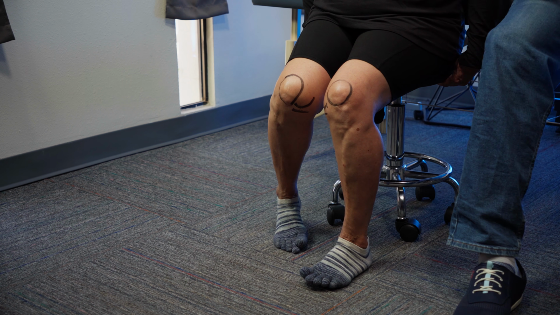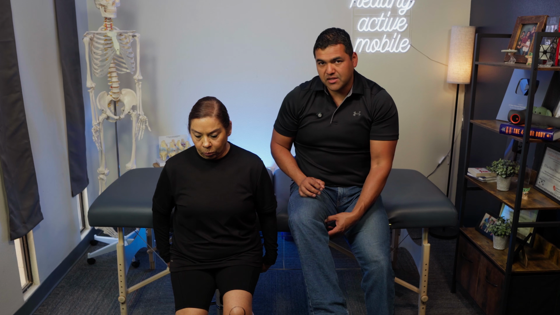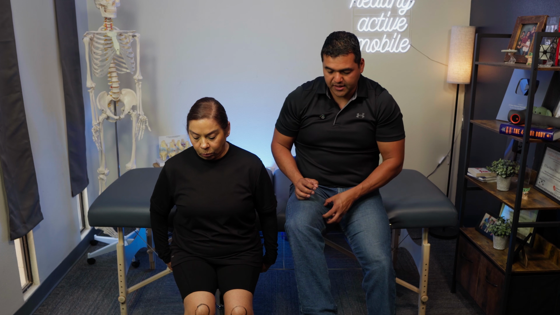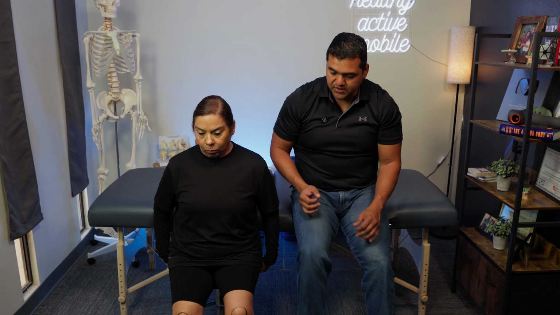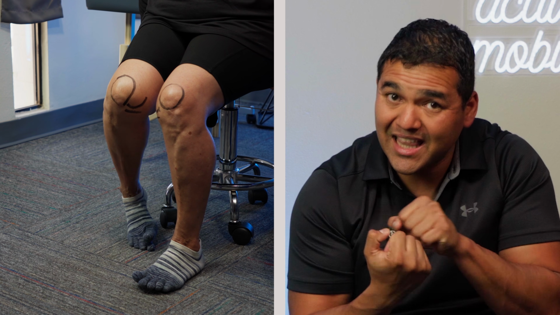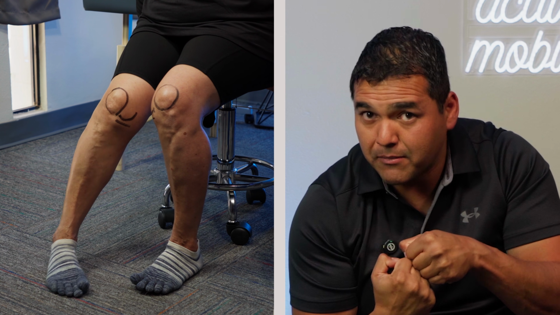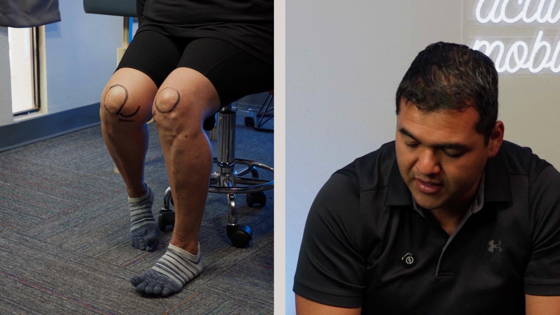The idea with this exercise is to get the inner thigh muscle. It's actually one of the hamstring muscles that we're trying to activate, not the adductors, not the groin muscles, but a hamstring muscle, because the way it connects to the shin bone, it's helping to get the tibia aligned better with the femur. It's helping to improve the alignment of the knee.